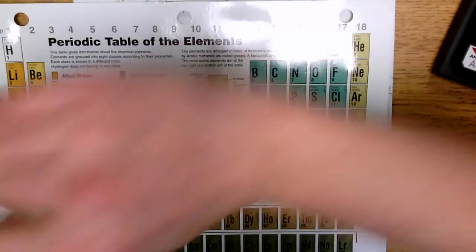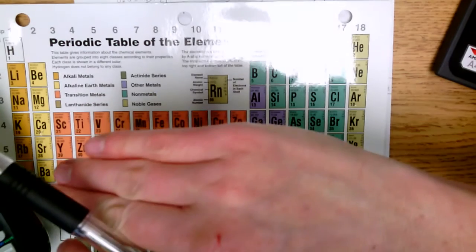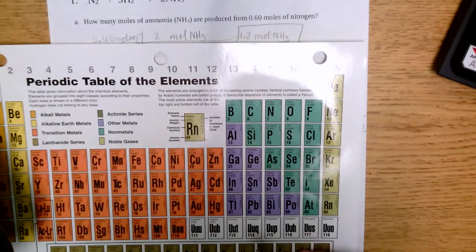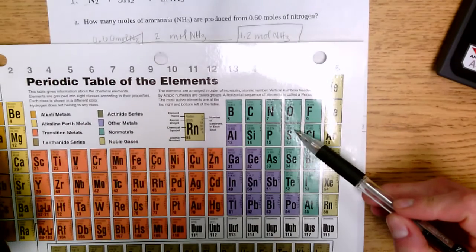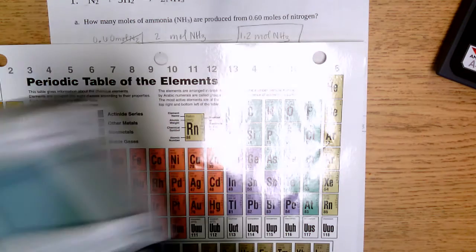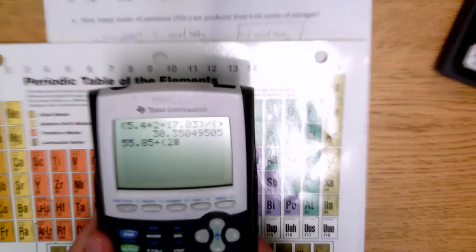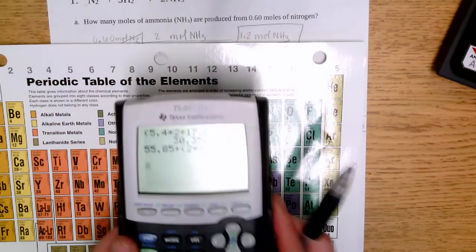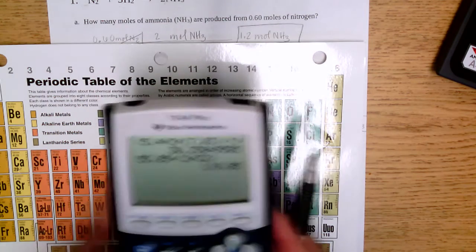Oh, there's kind of a glare. So the sulfur has an atomic mass of 32 if you look at it, which you can't really see on here, but it's 32.064. 32 is fine. So we're going to do 2 times 32, and that gives us 119.85.